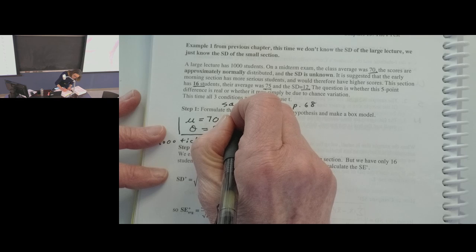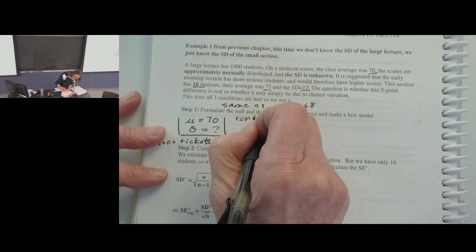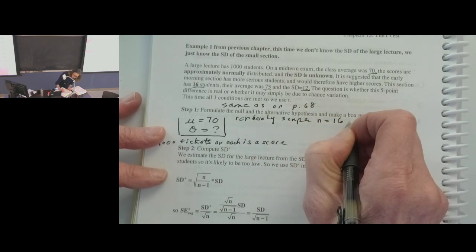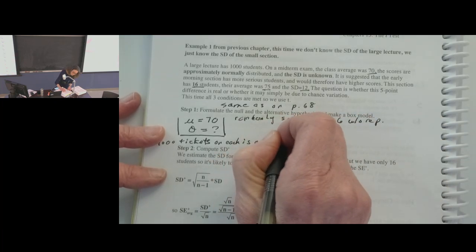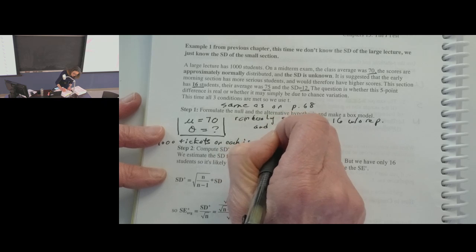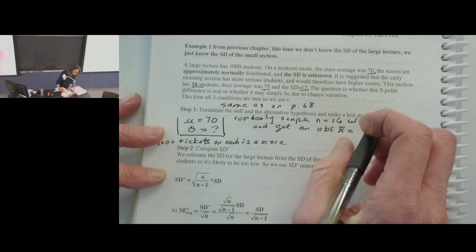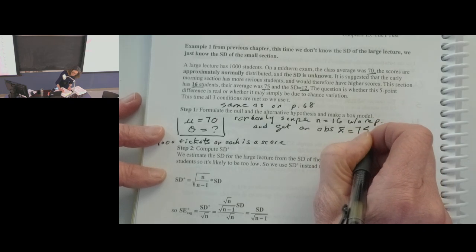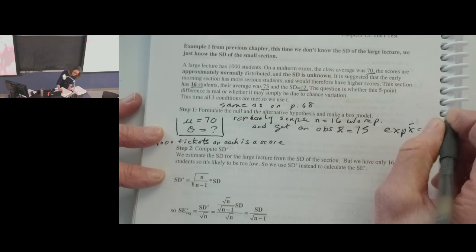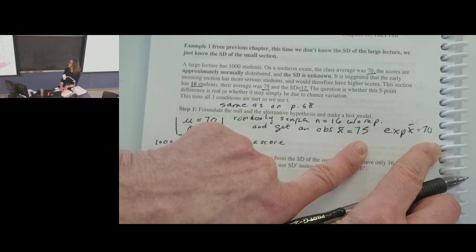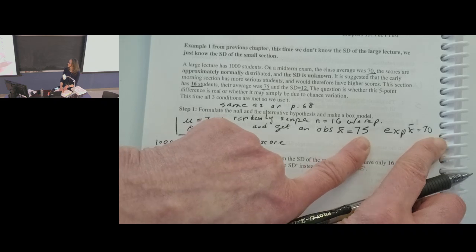So we randomly sample n equals 16, again without replacement, and get an observed x bar equal to 75. When our expected x bar, mu, is equal to 70. So this 5-point difference, 75 minus 70.